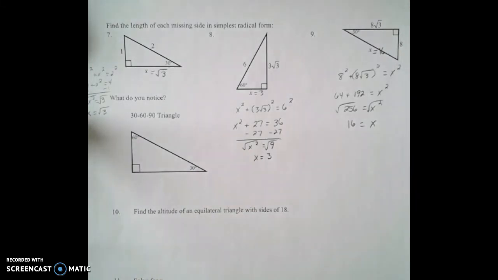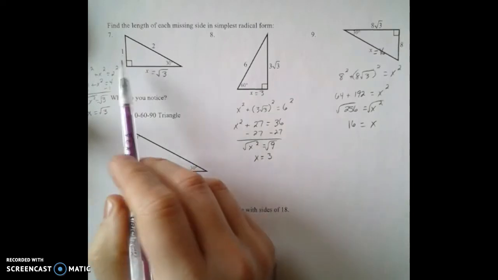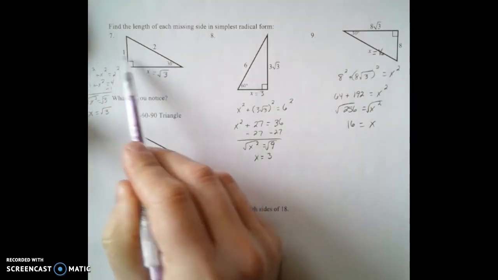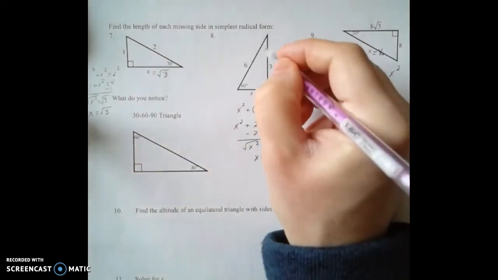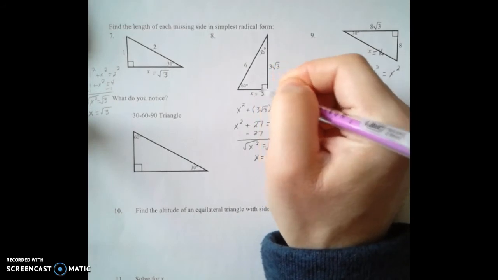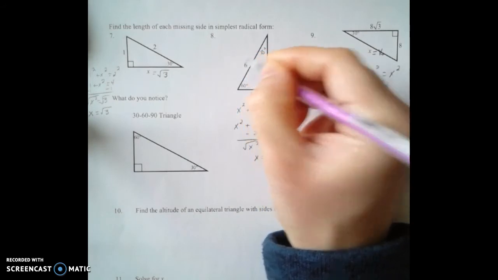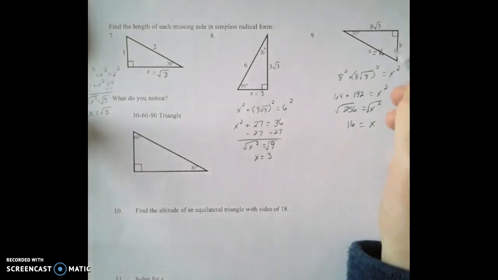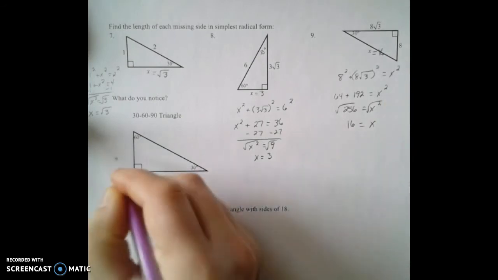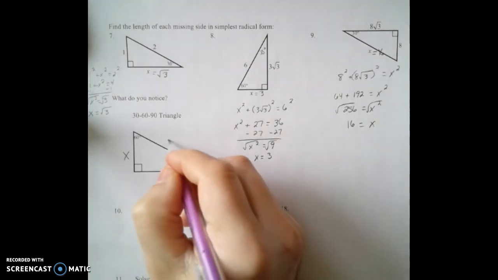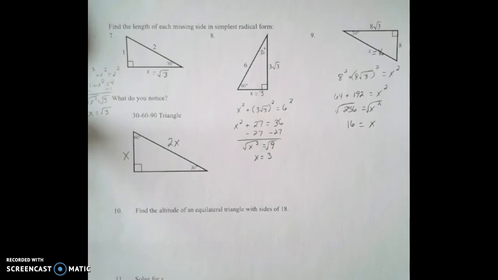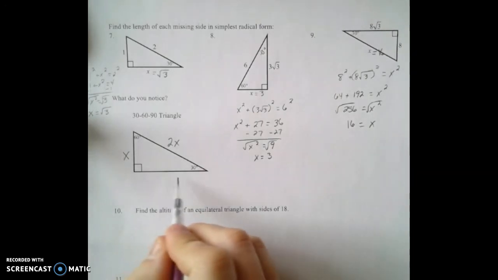And so looking at our patterns, if we notice up here, well, 1 was the shortest side. 2 was the longest side. Over on this triangle, here's my 30-degree angle. 3 was the shortest side, 6 was the longest side. And then my last one, here's my 30-degree angle, so 8 was my shortest side, 16 was my longest side. So if my shortest side is always x, well, my longest side was always double that, so I can call my longest side 2x.